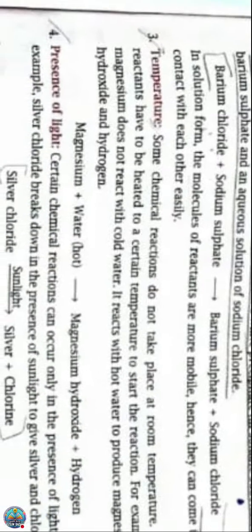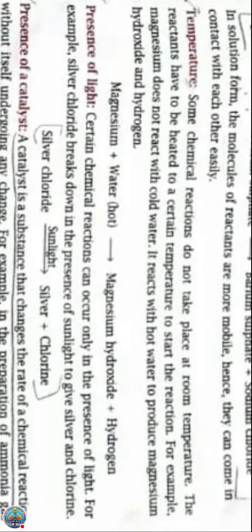Okay, next one, temperature. Some chemical reactions do not take place at room temperature. The reactants have to be heated to a certain temperature to start the reaction. For example, magnesium does not react with cold water. It reacts with water to produce magnesium hydroxide and hydrogen. So some reactions may not take place at room temperature, as they need some temperature where they become activated. Thus reactions take place at a certain temperature.